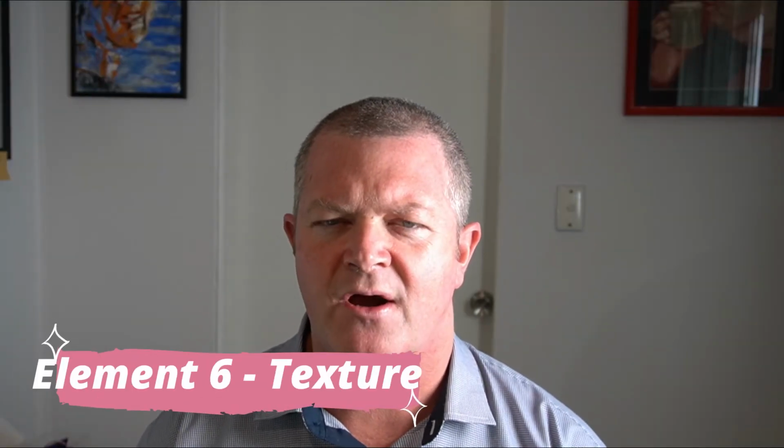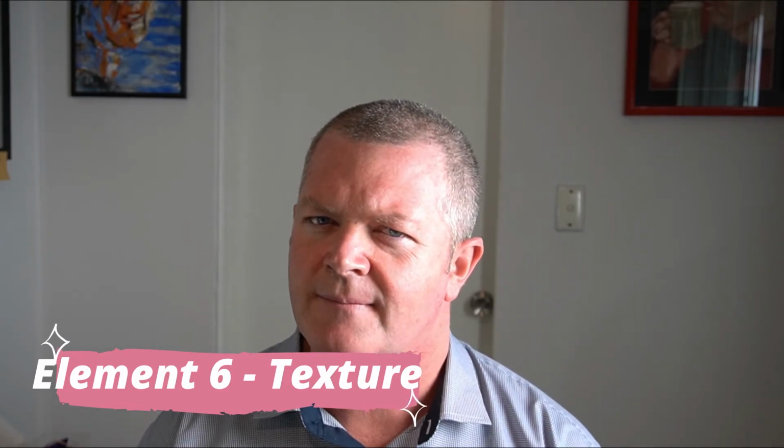So the sixth element I want to talk about today is texture. So, are you putting everything else together correctly, but then you're finding it hard to really bring that last layer of detail in to really make your drawing pop? Well, then you've got a texture problem. Texture is quite simply all the fine details that you can see around you. Now, a good way to really start to understand texture is to think about how an object would feel if you were to touch it.